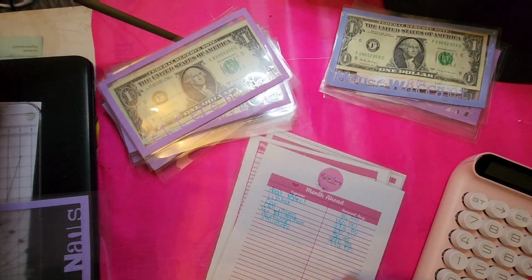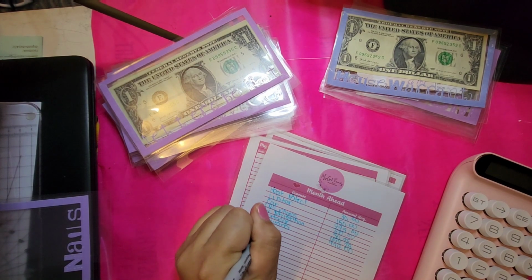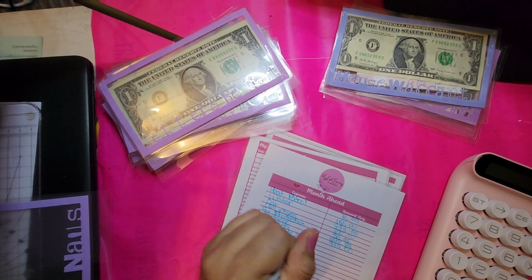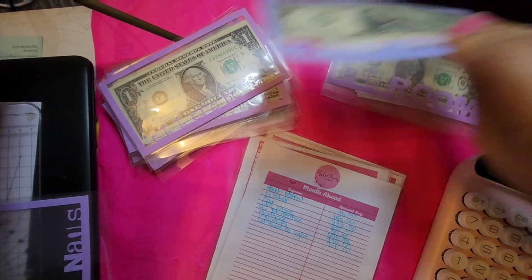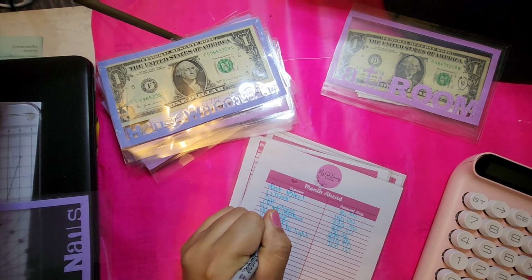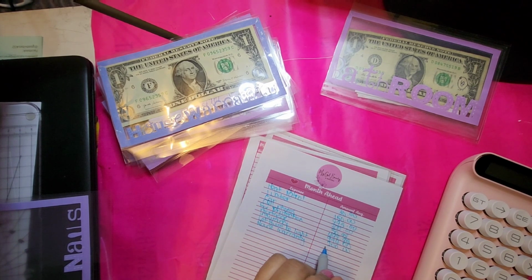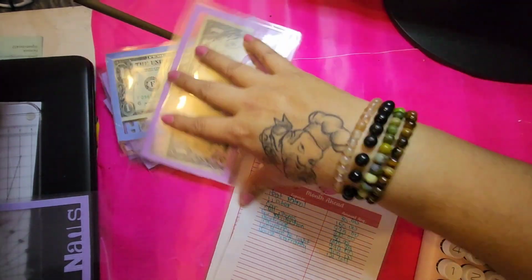And then we have Let There Be Lights, which is electricity. And that I'm averaging about probably $200 a month. House warranty. And that is $121.64. And then bathroom.